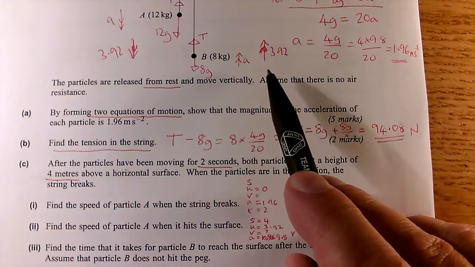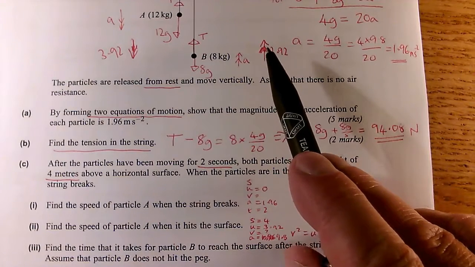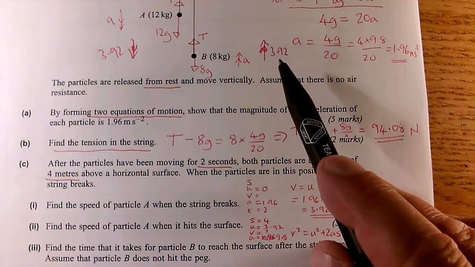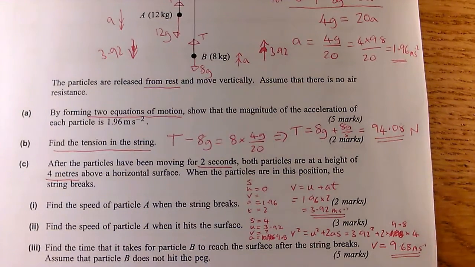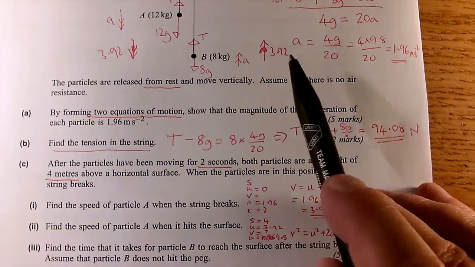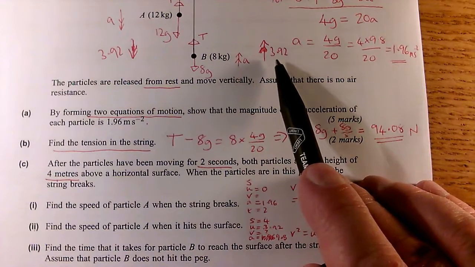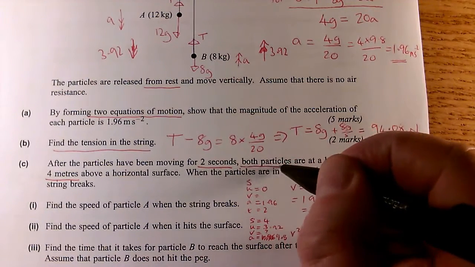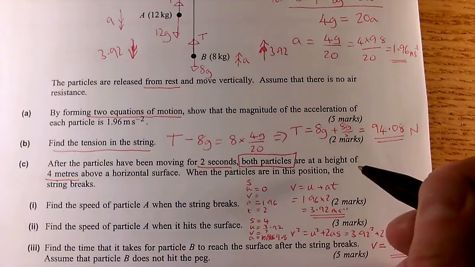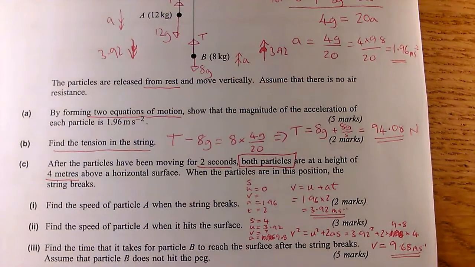Now, if I take up to be positive, because that's the way it's moving, I have to take the acceleration, 9.8 downwards, to be minus 9.8. So I've got the initial speed of B, I've got the acceleration of B, and I go back here, and that 4 meters, both particles are at a height of 4 meters above the surface.